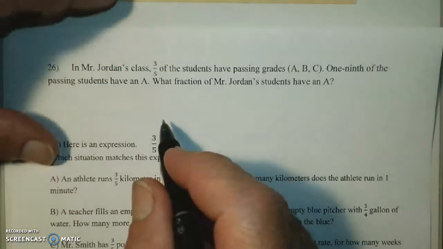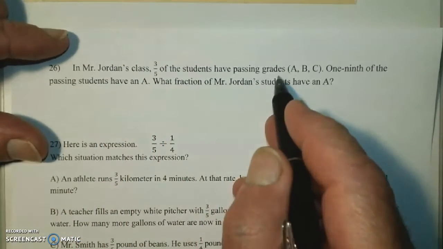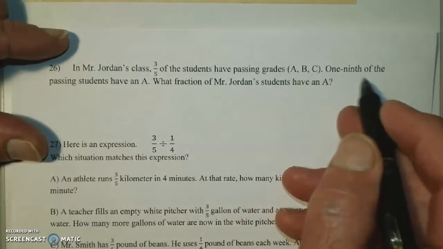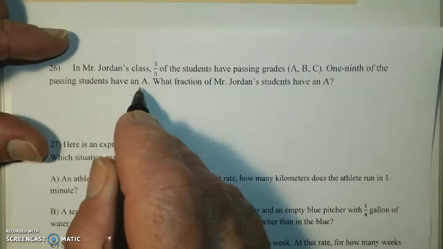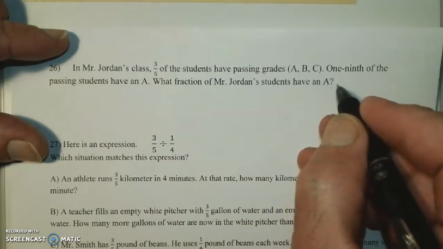Problem 26. In Mr. Jordan's class, 3/5 of the students have passing grades, A, B, or C. 1/9 of the passing students have an A. What fraction of Mr. Jordan's students have an A?